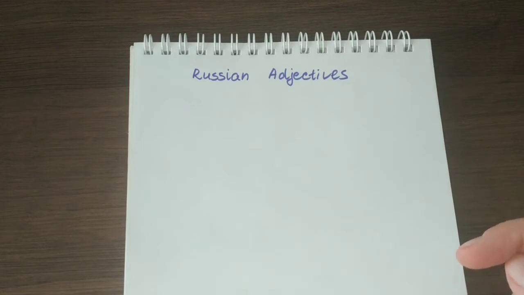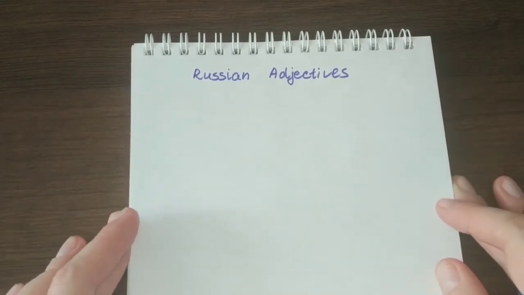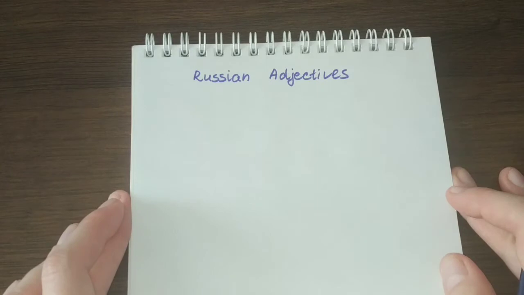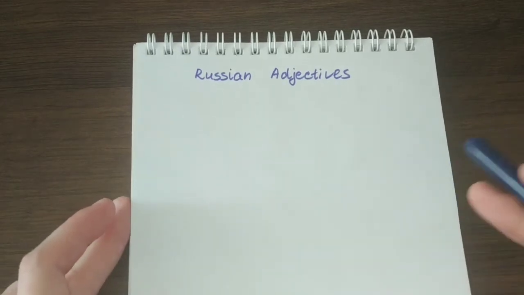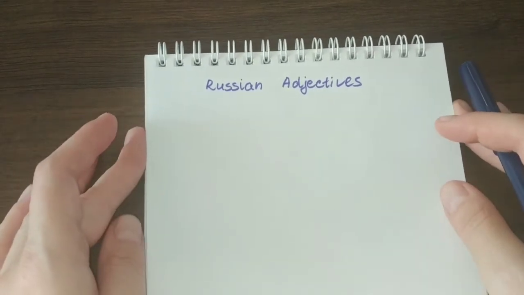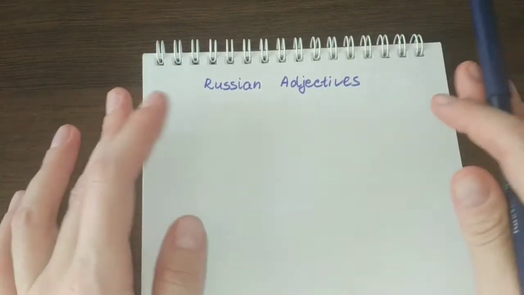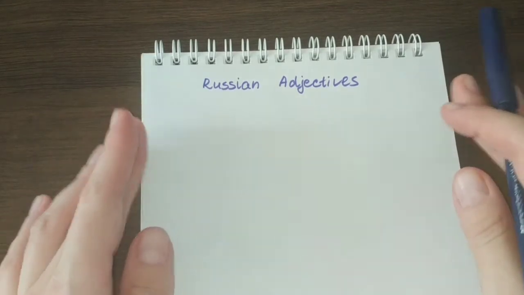You may already be familiar with this very important theme in the Russian language, which is gender. You probably know already that Russian nouns can be divided into three groups according to their gender: masculine, feminine, and neuter. And the thing is that Russian adjectives can be divided into the same three categories as Russian nouns.